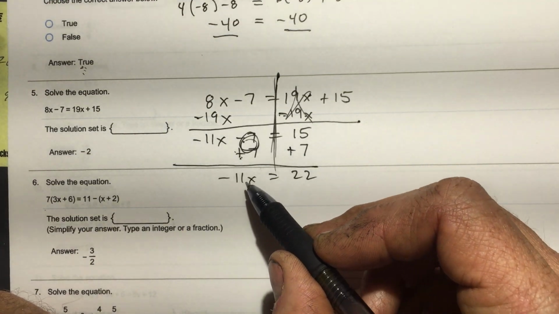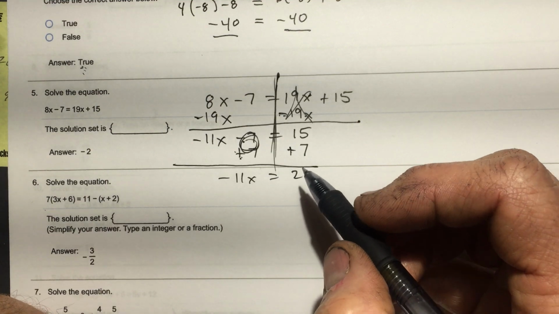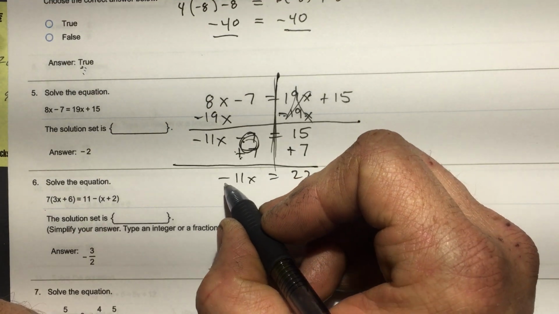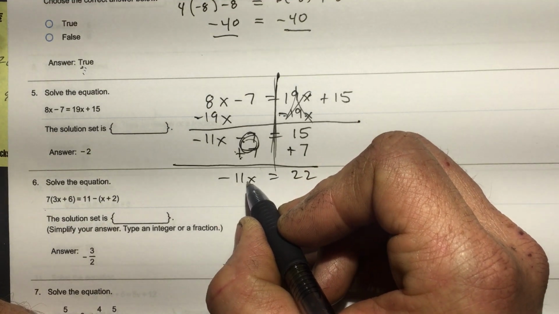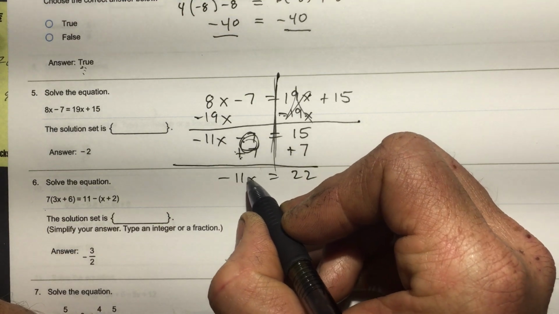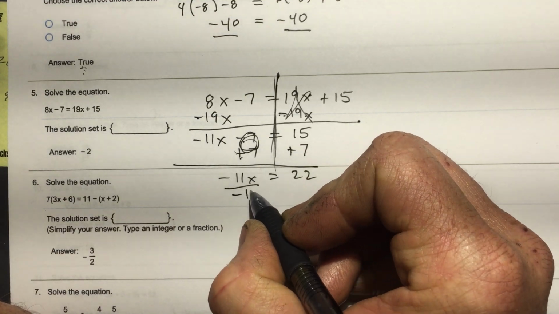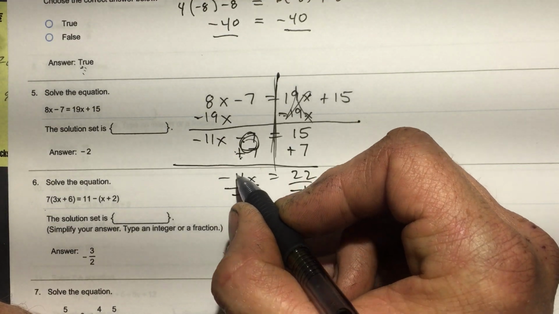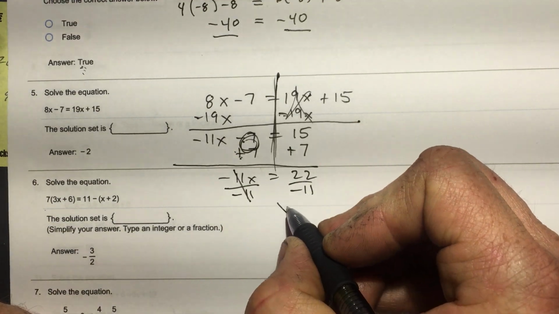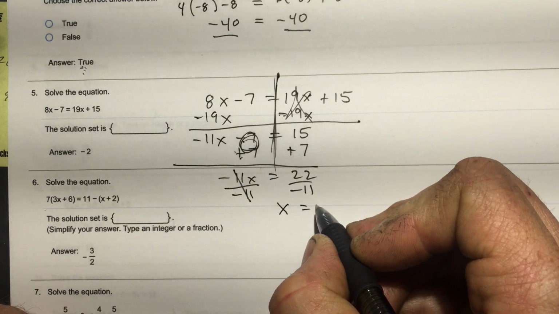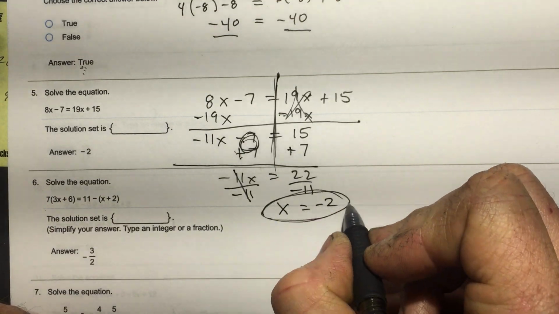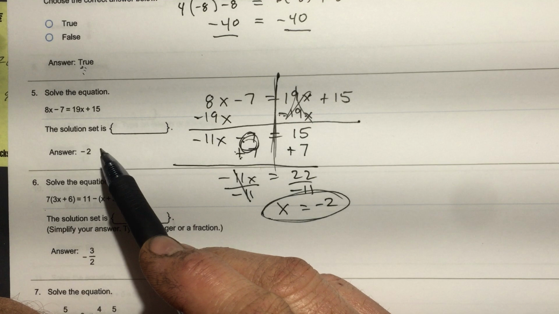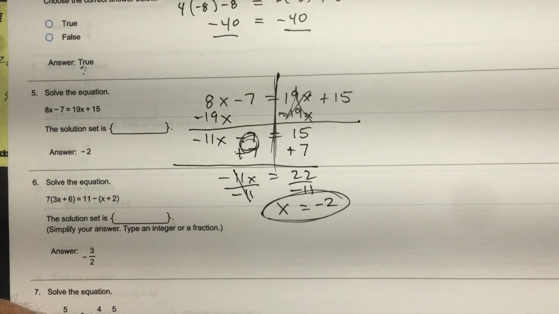So I have negative 11 times x equals 22. And so to get rid of this negative 11, since this is negative 11 times x, I'll divide by negative 11 on both sides, which negative 11 divided by negative 11 cancels. 22 divided by negative 11 is negative 2. And there you go, I've solved for x. X is negative 2, which is what it said the answer was going to be.